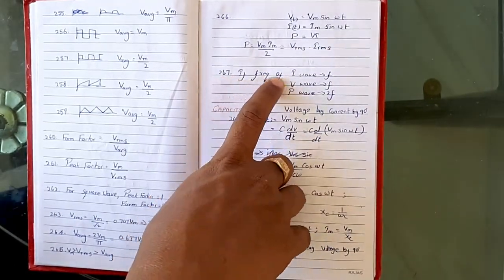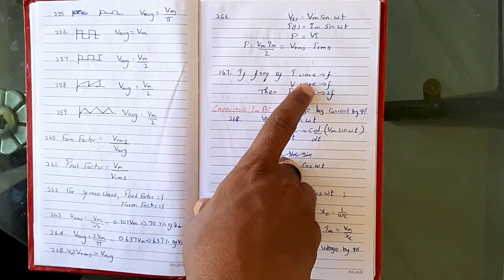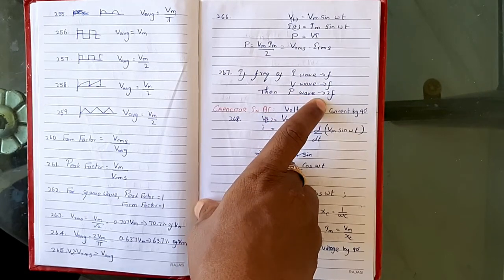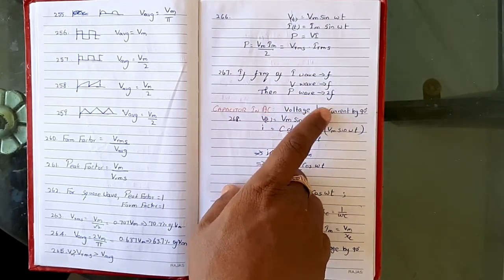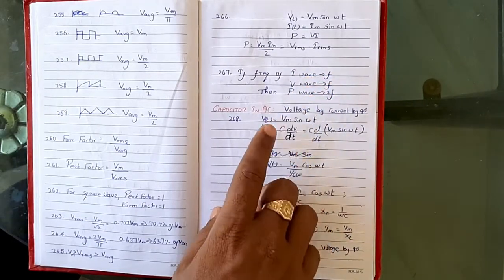267, if frequency of current wave is f, then frequency of voltage wave is also f, then the frequency of power wave is equal to 2f. That is, double the frequency of either current wave or voltage wave.